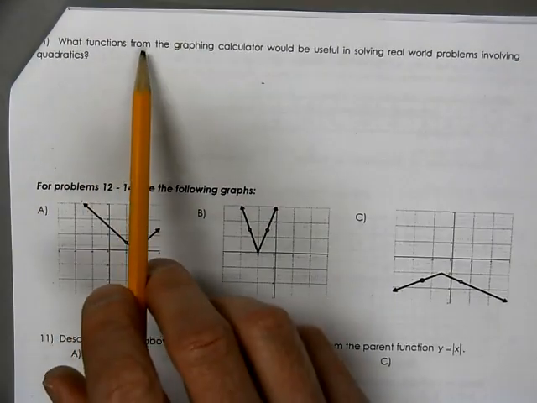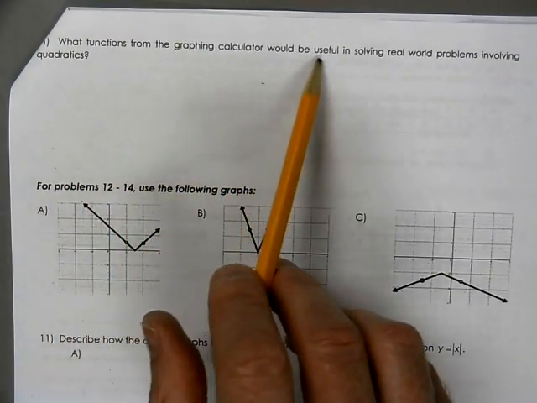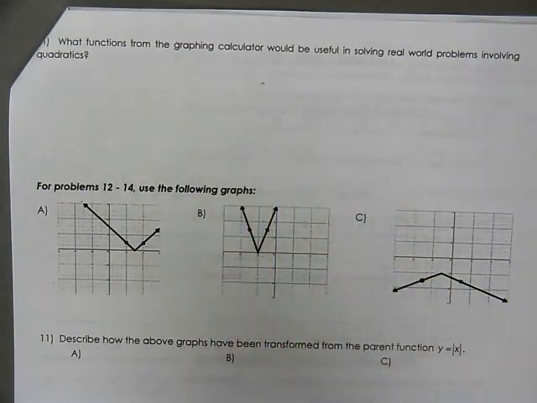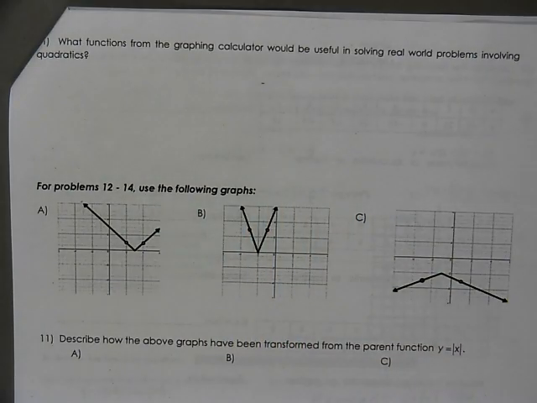What functions from the graphing calculator would be useful in solving real-world problems involving quadratics?